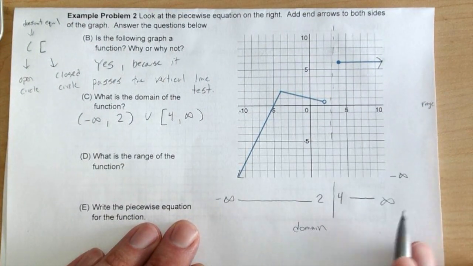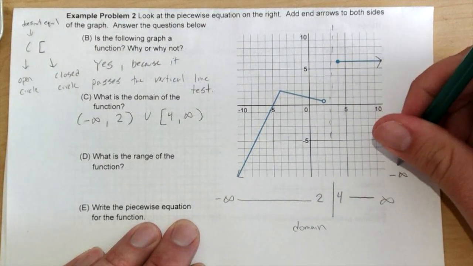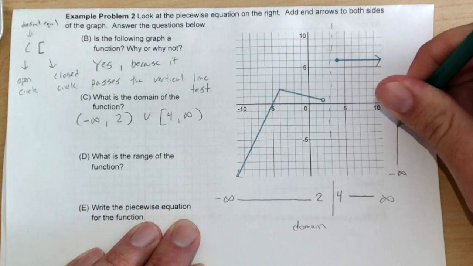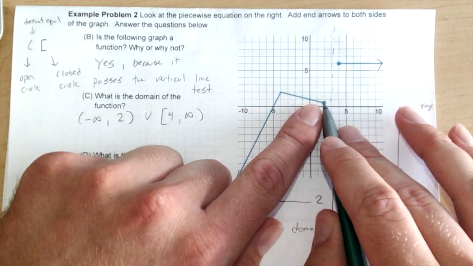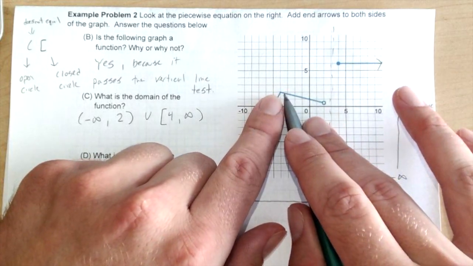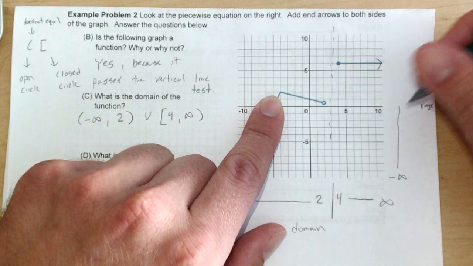Okay, so my graph is going from negative infinity all the way until it stops. Okay? And here, you know, we see it stops, but remember that y values are continuing until we get to this particular point, which is y equals 2, okay?